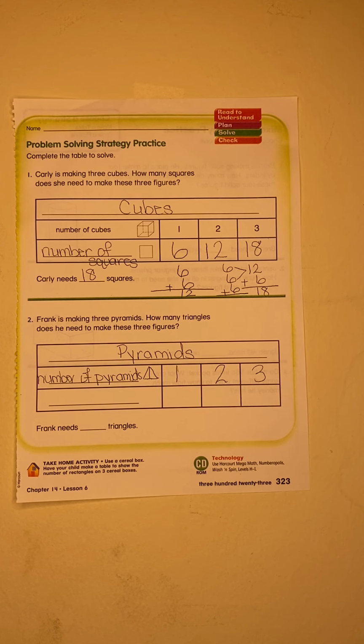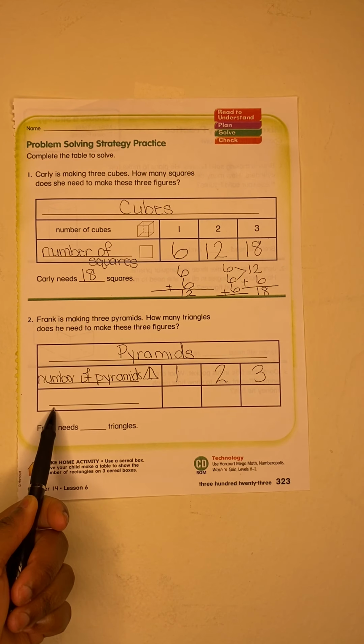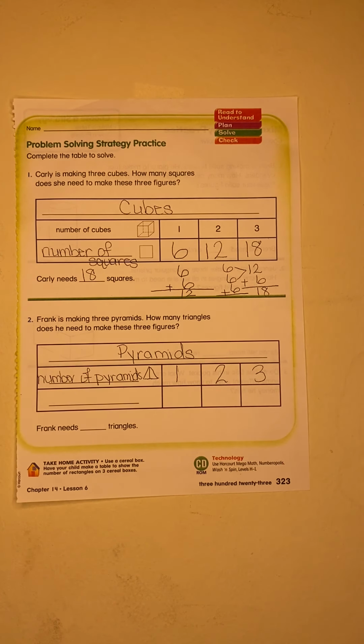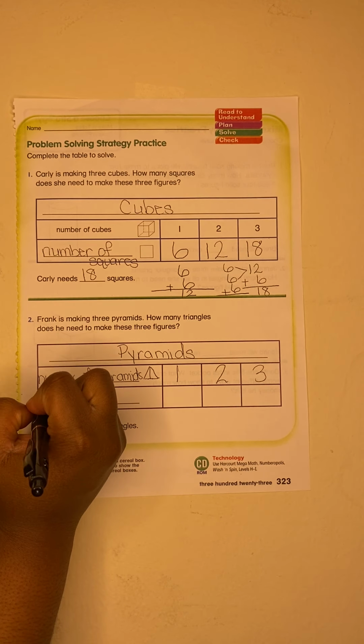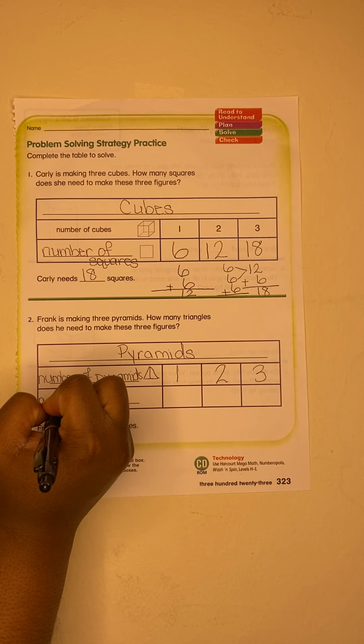But before we can write the number, we have to know where that number will go. So on this second line, we're going to write number of triangles.